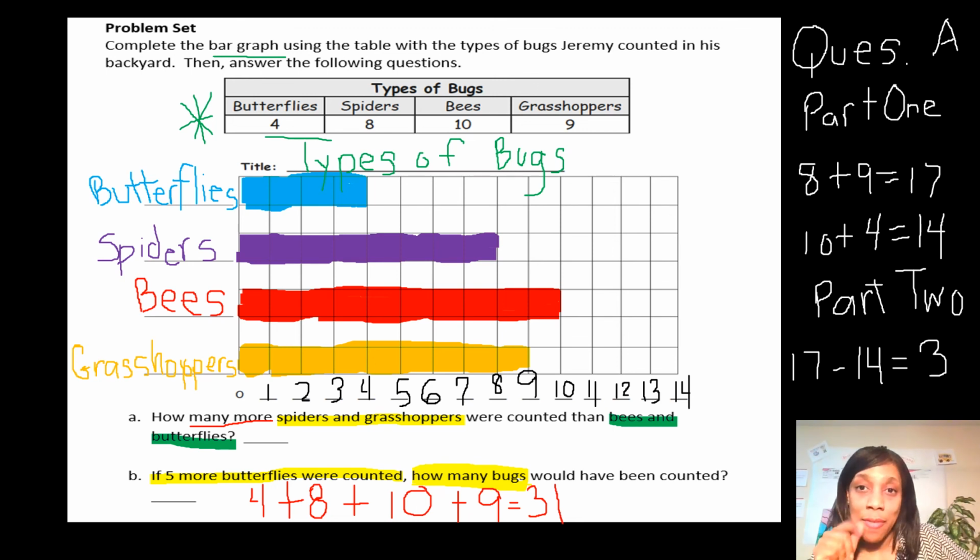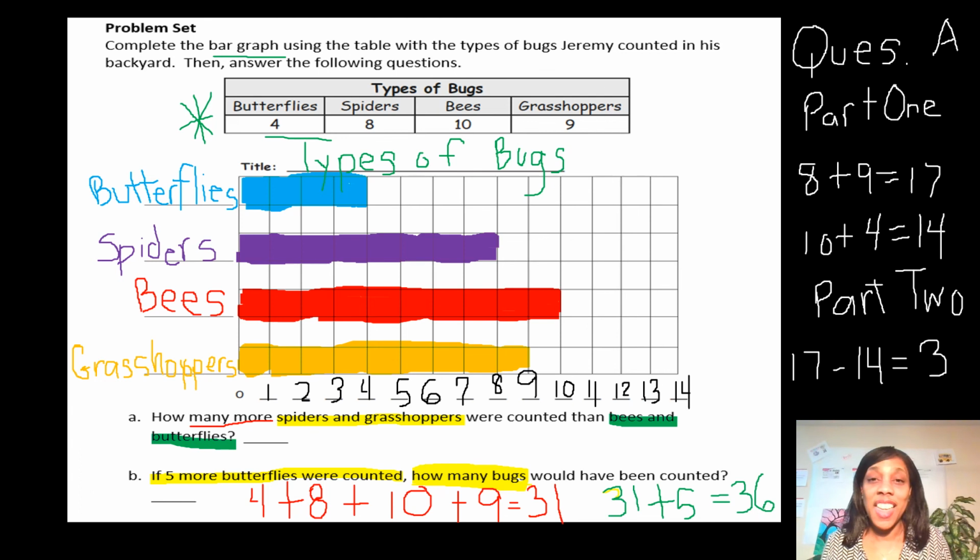Press pause and figure it out for yourself. Please press pause. If you said 31 plus 5 equals 36, then you are correct.